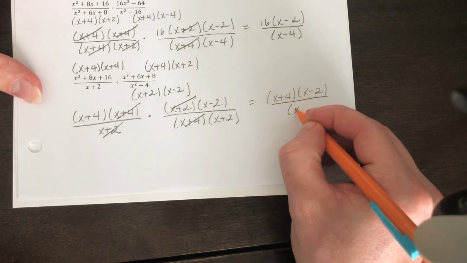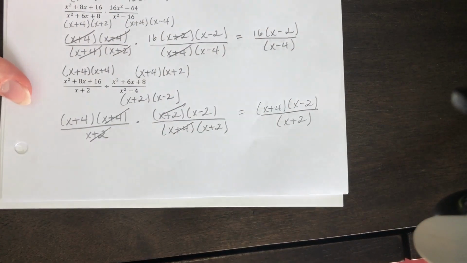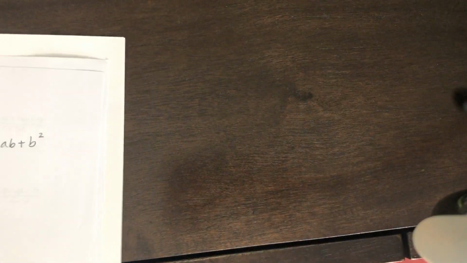All over x plus 2 like that. Okay, on to the next examples.